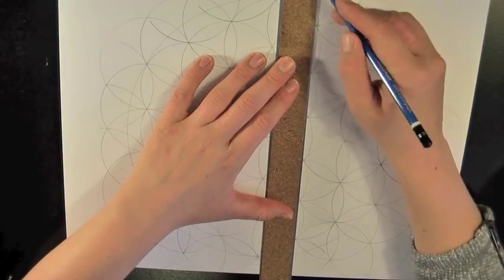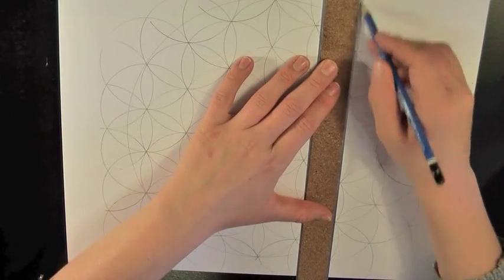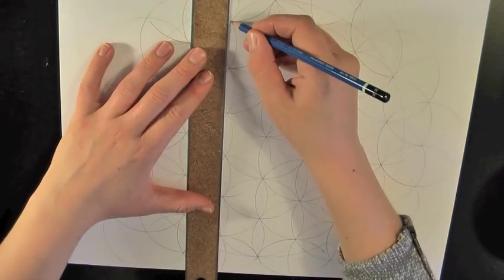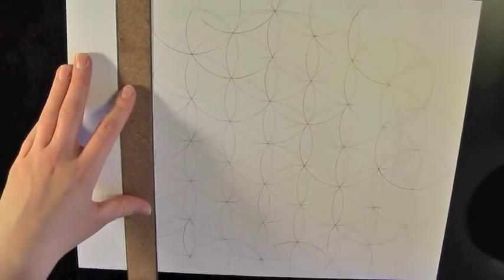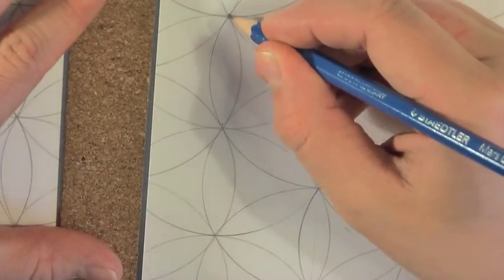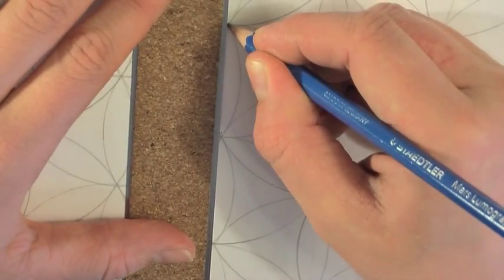So the next step, we're going to be setting up the lines of the grid, and you're going to want to draw this vertical line through the center of all the petals. I'm showing you a little close up here.